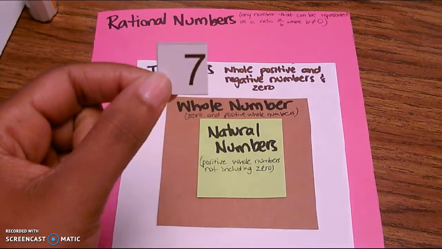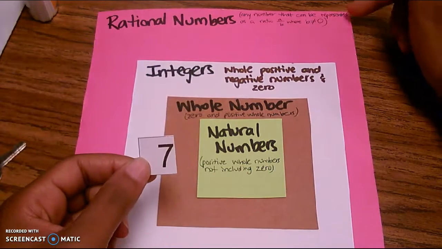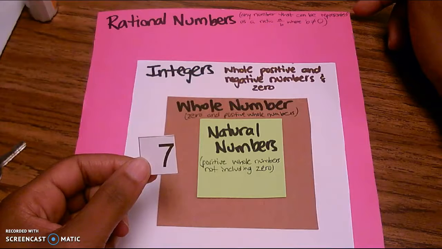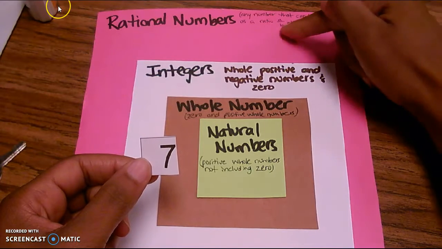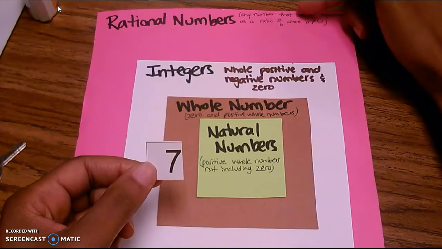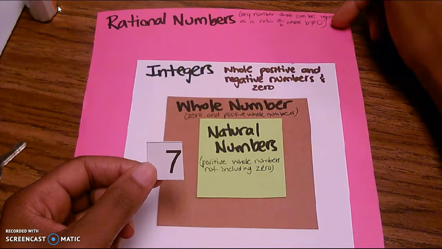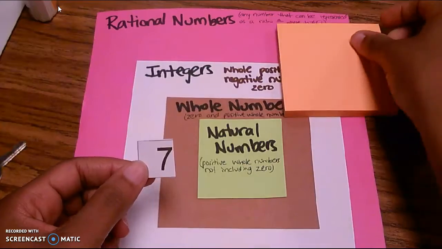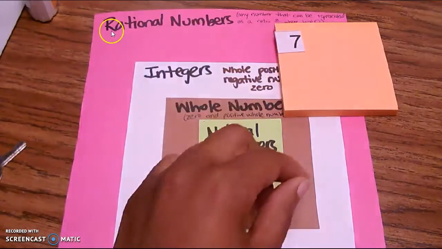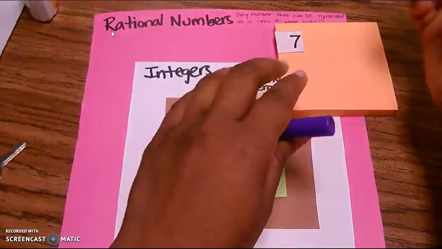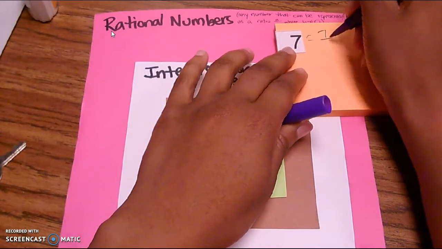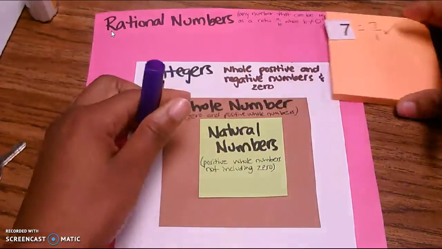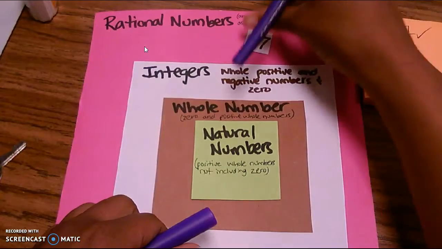Alright, so first of all, if I'm trying to figure out if the number 7 is a rational number, first I'm going to ask myself, is it a number that can be represented as a ratio where the denominator is not 0? Yes, it can. If I take 7, I know that 7 can equal the same thing as 7 over 1. So that means it is a rational number. So I can put it here.